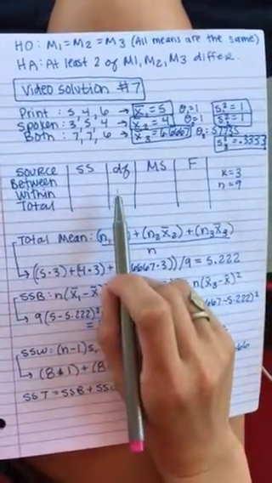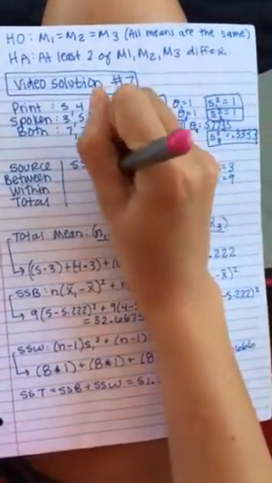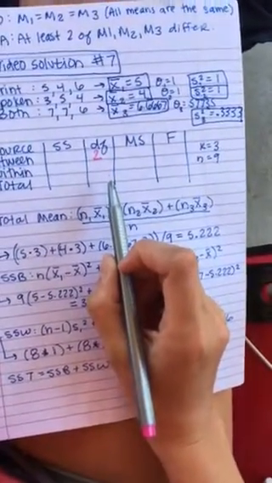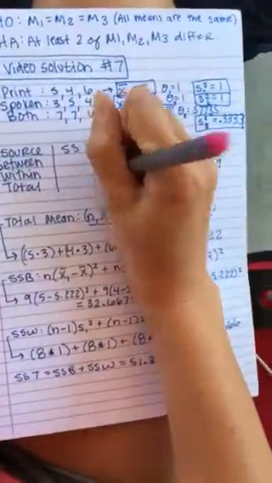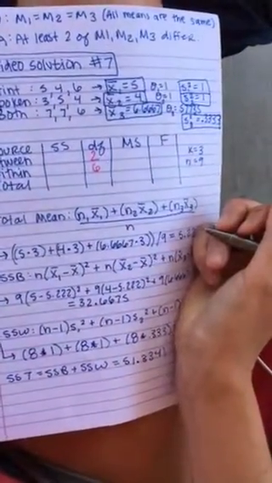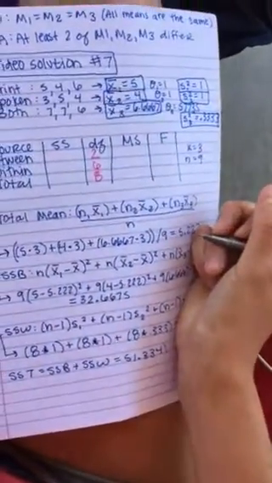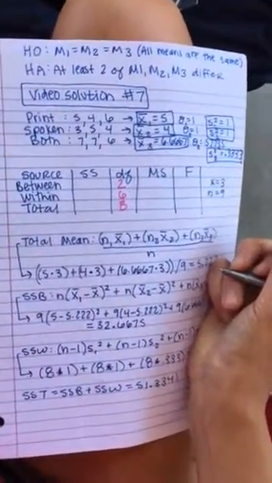So for the DF of between, that's k minus 1, so that'll be 2. For the DF of within, that's n minus k, so 9 minus 3 is 6, and then the total DF is n minus 1, so 9 minus 1 is 8. So then we'll find the SS column.